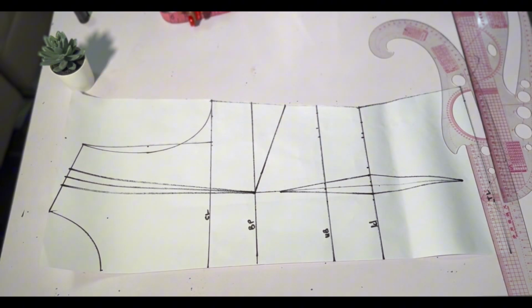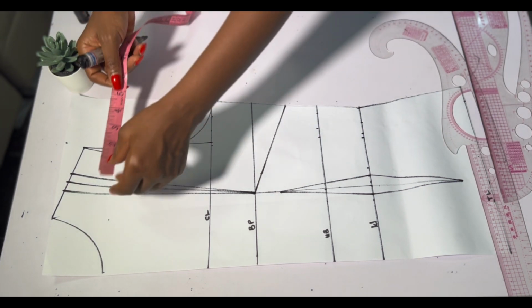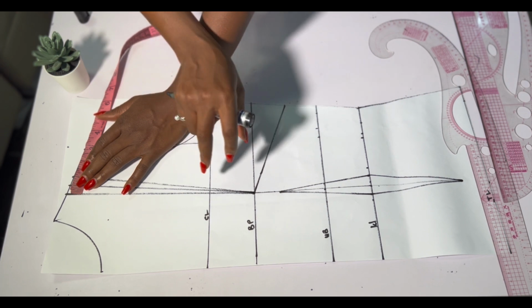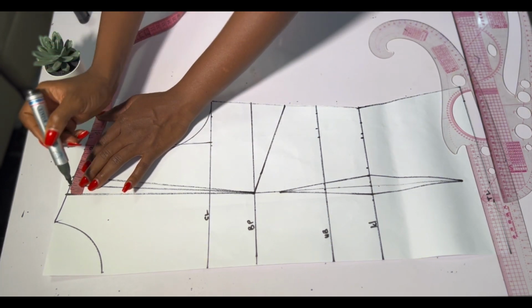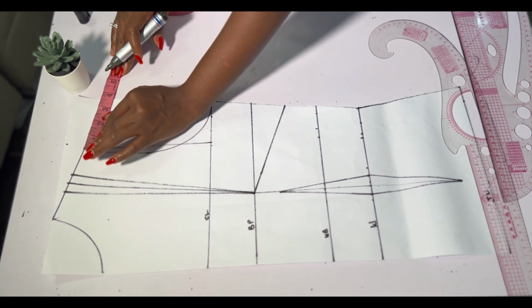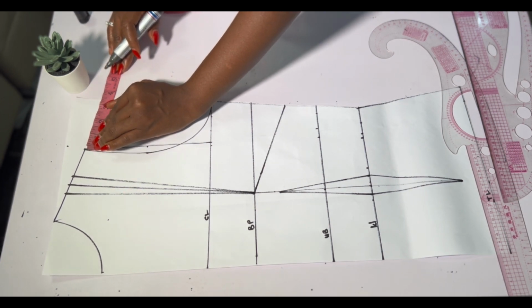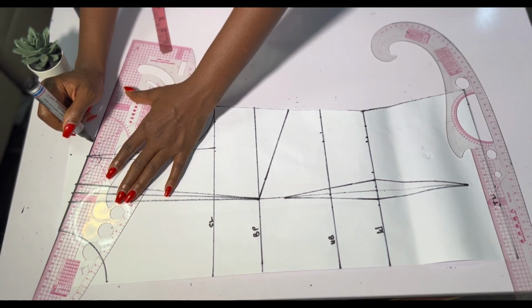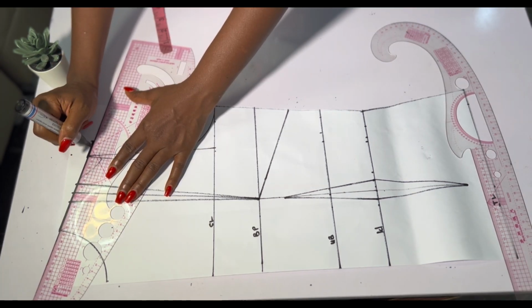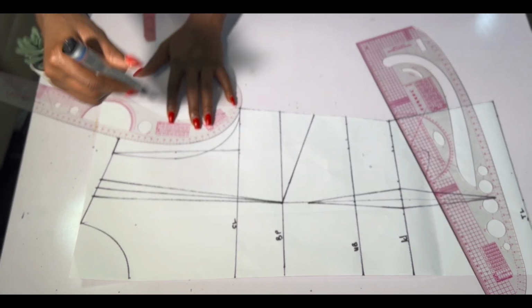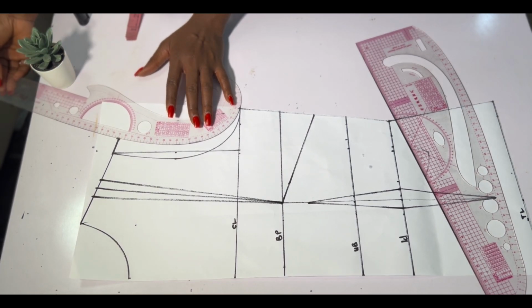So now from this dart intake here, like I always say, whatever you take out of your pattern, make sure to replace it. What we have here is 1 inch, so we're going to replace this 1 inch back at the shoulder line here. We'll mark down 1 inch. Take a curved ruler and connect it back into the armhole curve, like so.